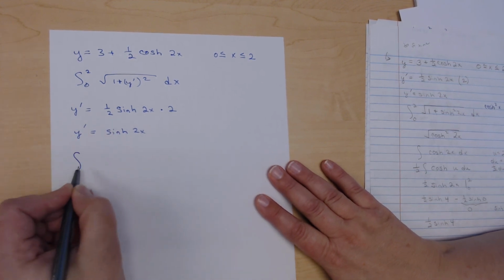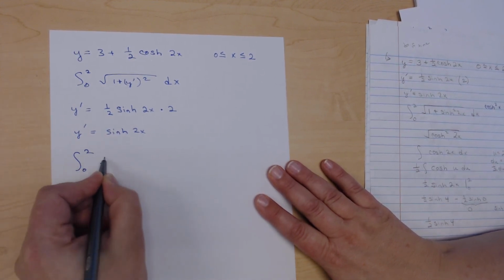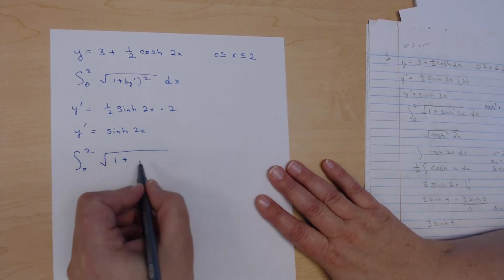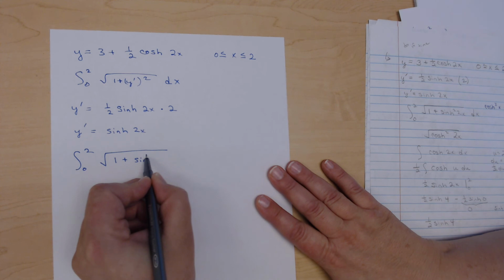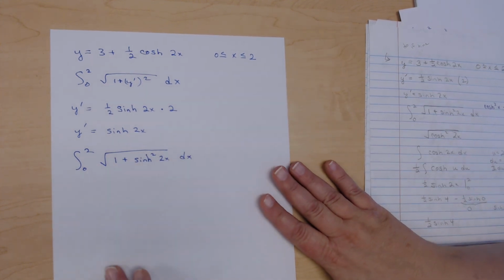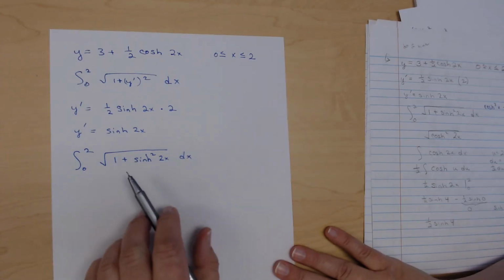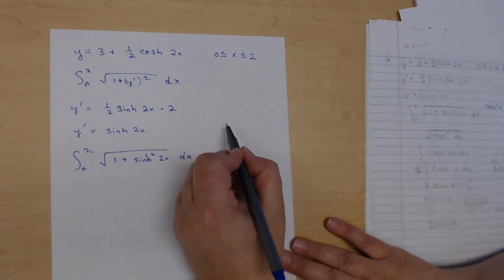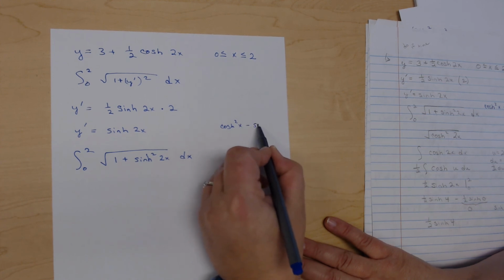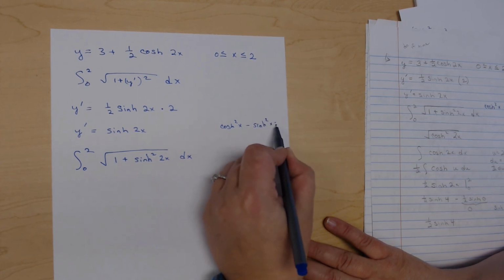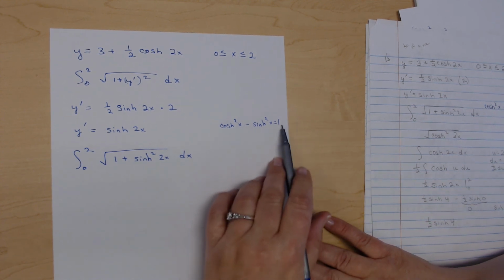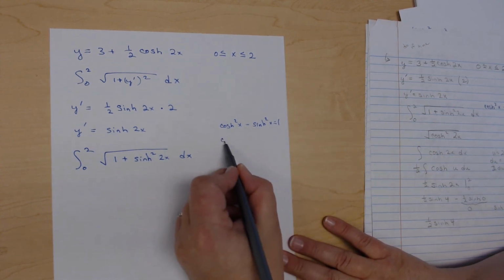So this, I think we can go right in. 0 to 2, the square root of 1 plus, this would be sinh squared 2x. Okay. All right, so now don't forget cosh minus sinh equals 1. So if I add a sinh to this side, what do I get?